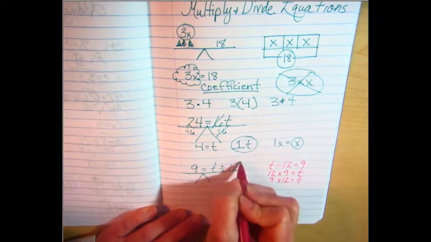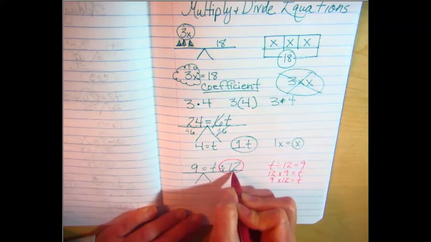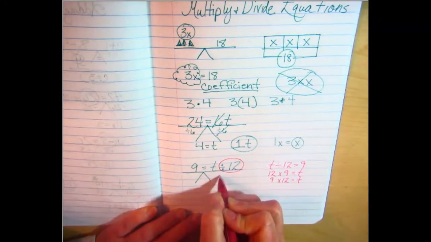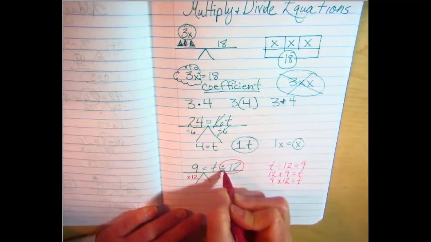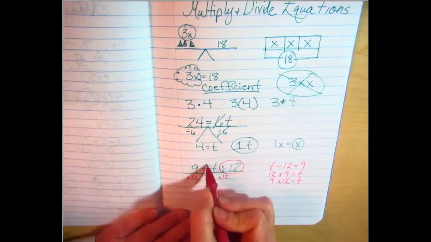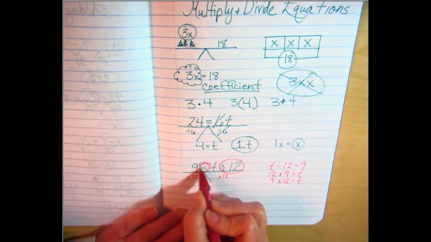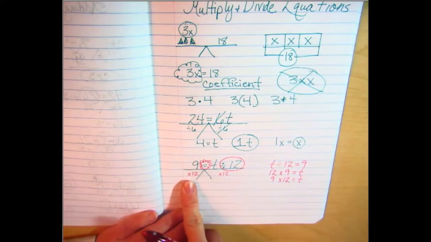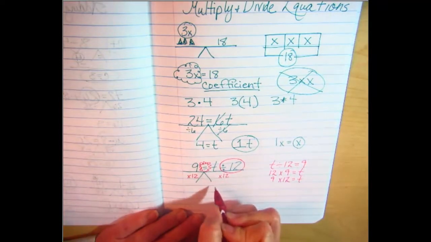So when you have division on this side, division of 12, I'm going to multiply by 12 on both sides. You're always going to do the opposite operation. You go through the magic portal to the other side, and it's opposite world. Everything is the opposite from what they were originally doing. I'm multiplying by both sides.